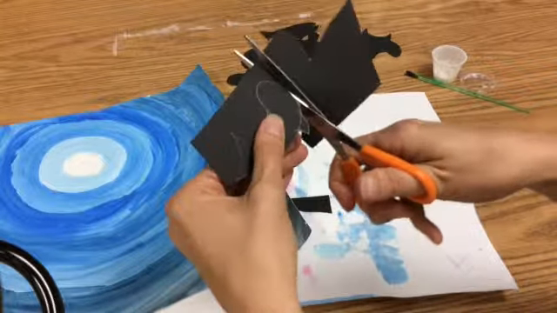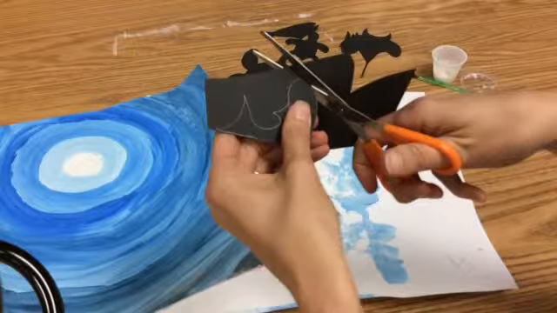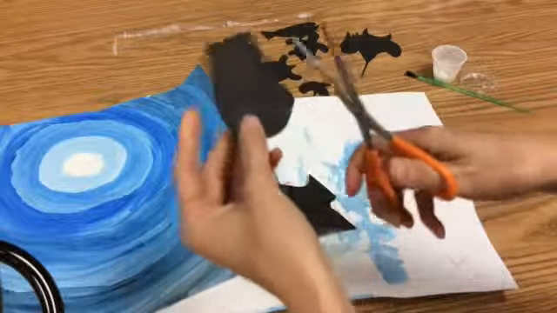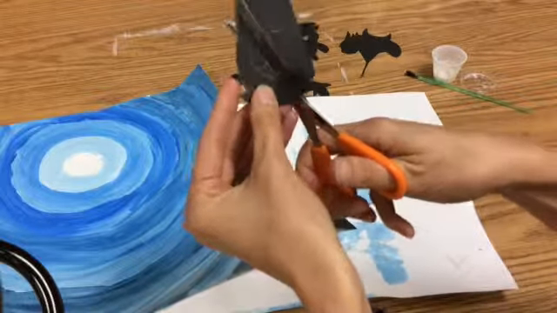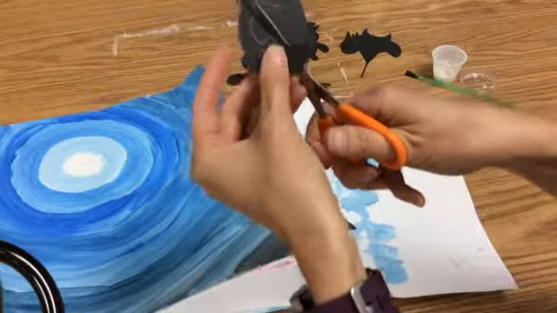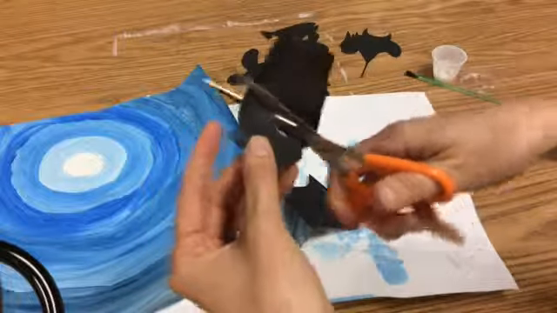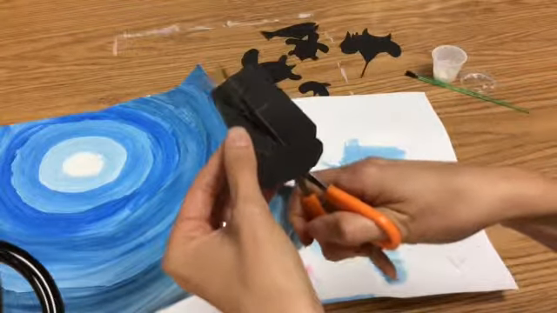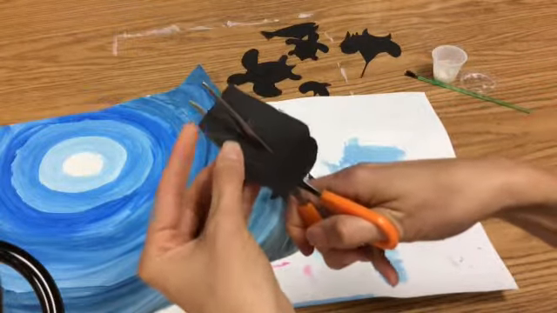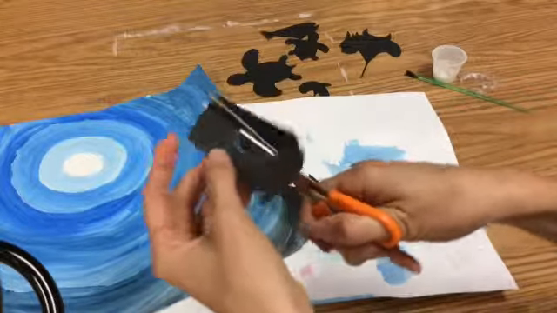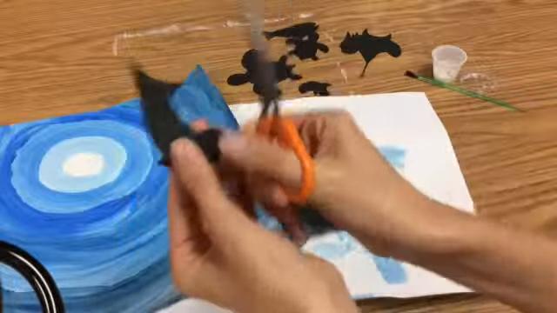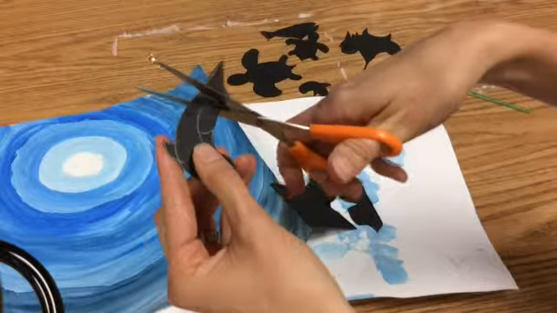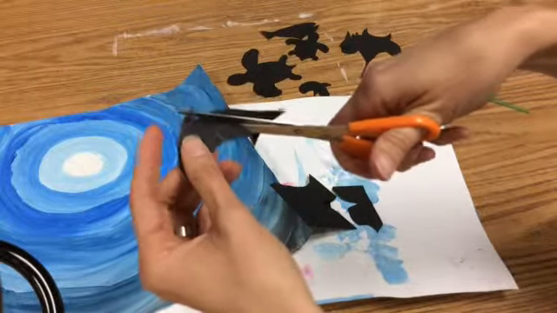It's also sometimes easier if your fish is curved to cut it a little differently. Like, it's going to be hard for me to actually turn these scissors and get them in there. So what I'm going to do is go straight across and cut this part out, and then I'll come back with my scissors and I'll cut what I can.